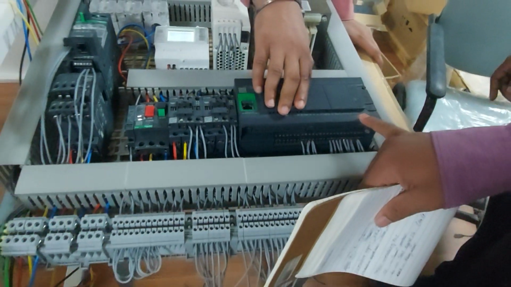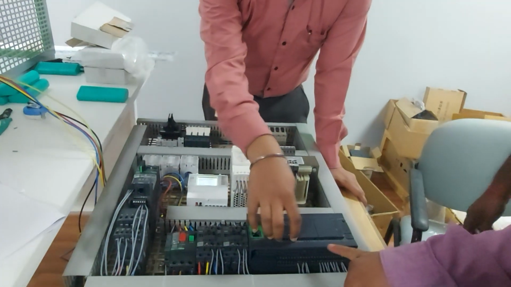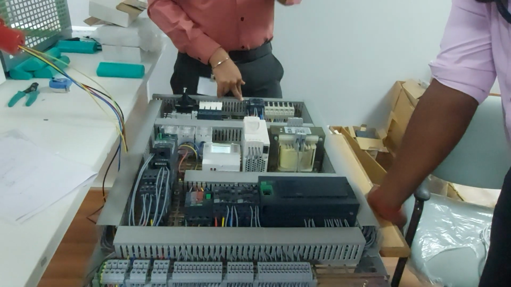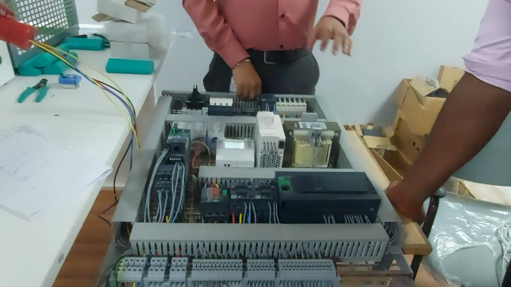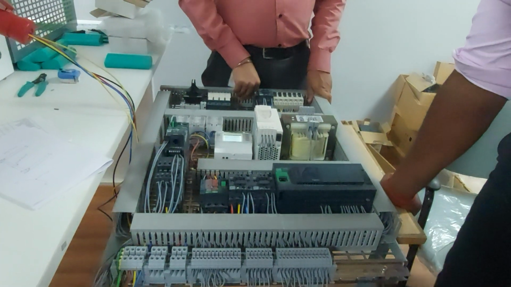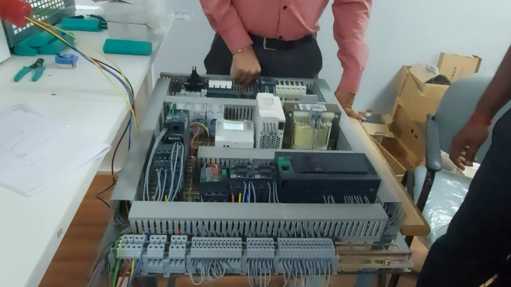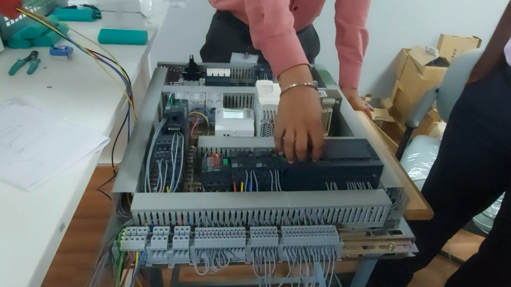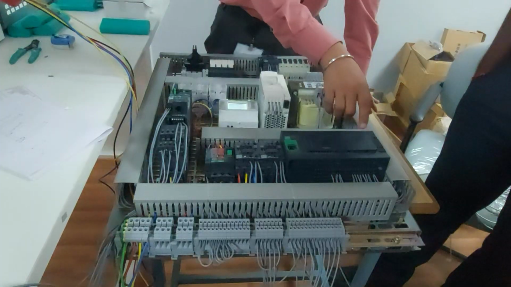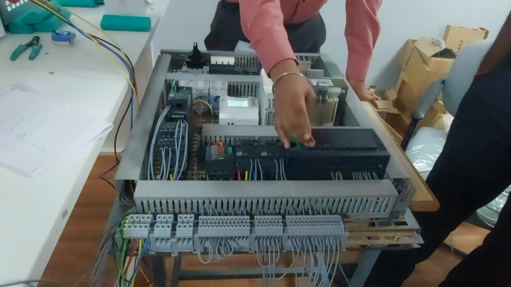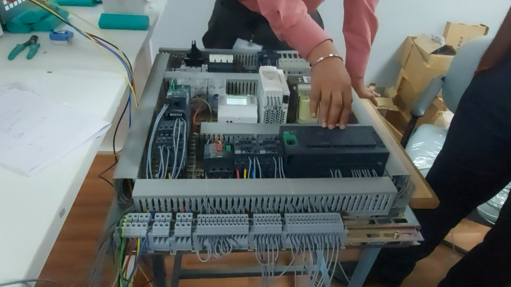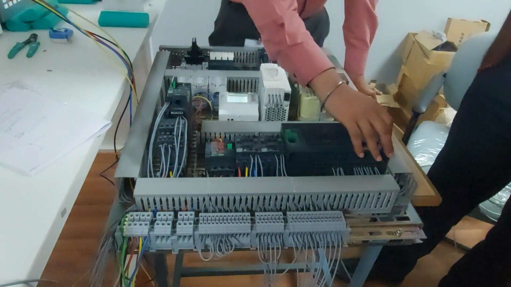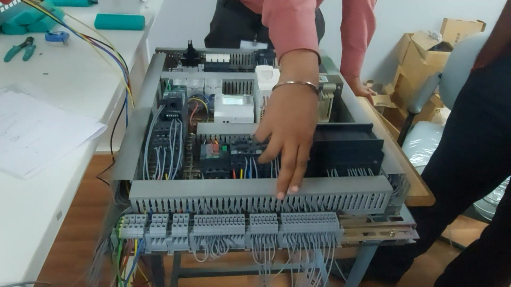The first 4 are transistor outputs. These transistor outputs we use for servo drives. This PLC is designed for servos. In servos we need direction, pulse, all those things, and because of that we need transistor outputs. Next, we can count 16 outputs and 24 inputs. That was this. Now we have 2 control boxes.